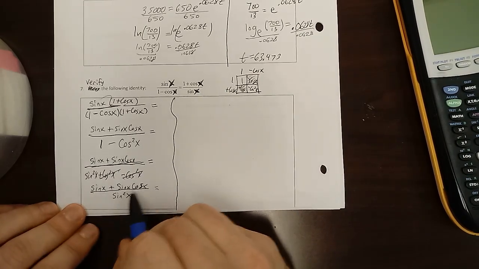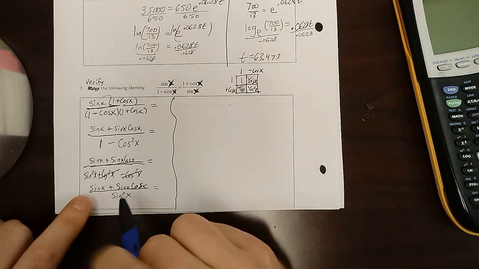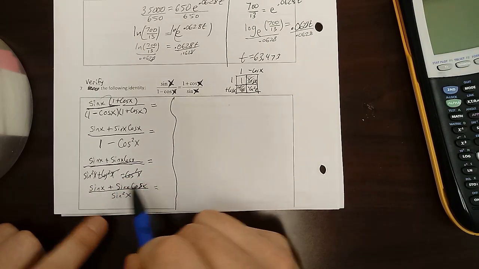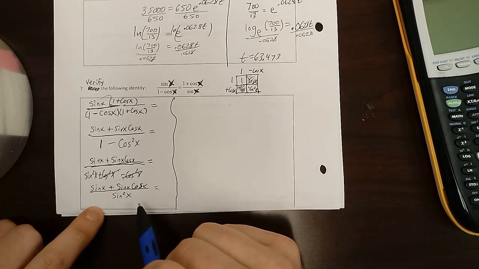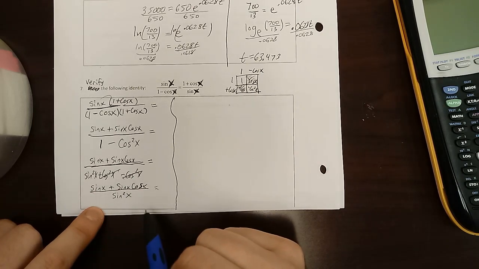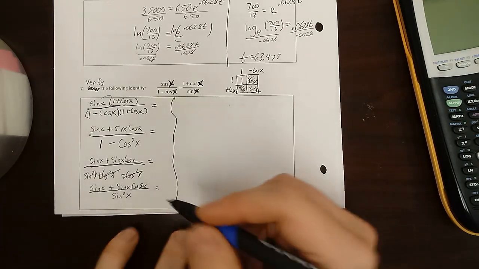There's two ways to handle this. The short way would be to pull a sine out of both of those and cancel the sine with the bottom, and you should be left with your answer. I'm going to do this a little more long and drawn out, just to mimic the way that I've been doing it in my class.